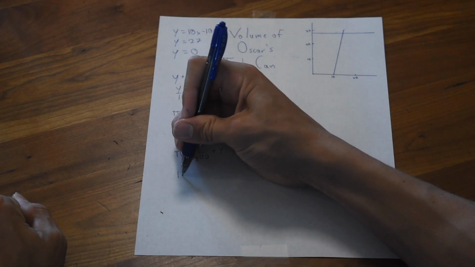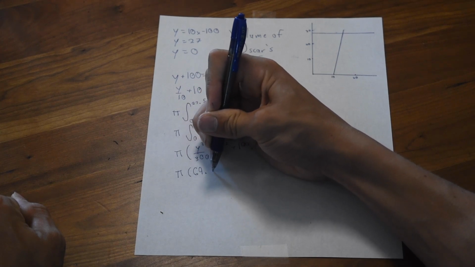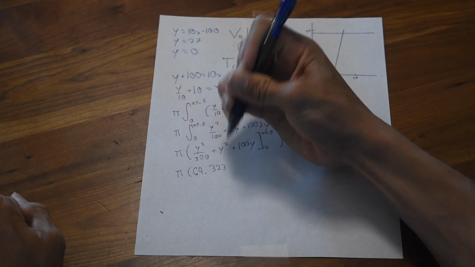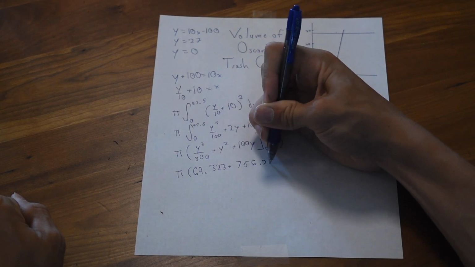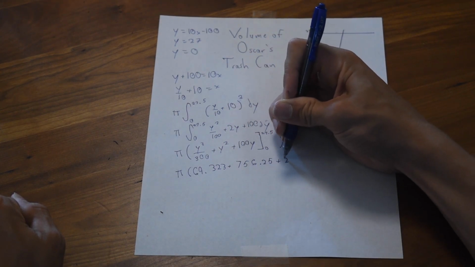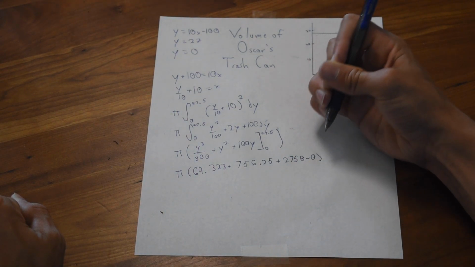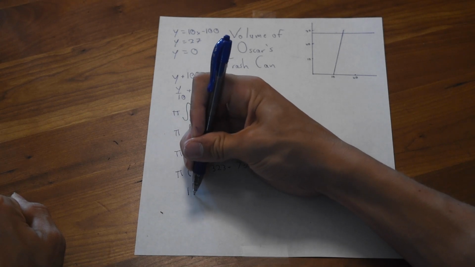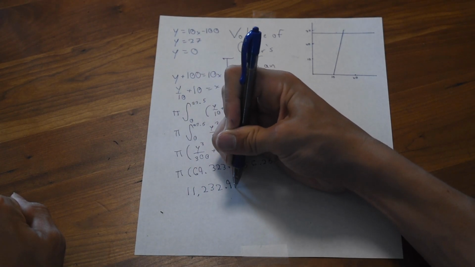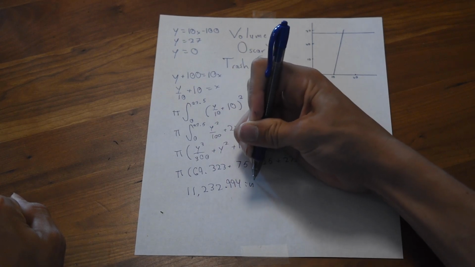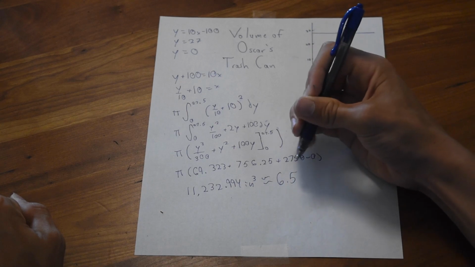When the integral is evaluated, you get pi times 69.323 plus 756.25 plus 2,750 minus 0. This ends up being approximately 11,232.994 inches cubed, or approximately 6.5 cubic feet.